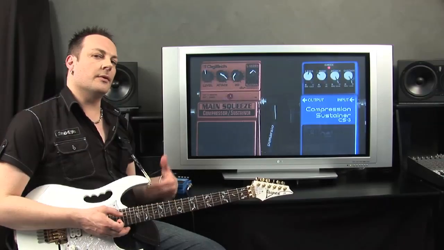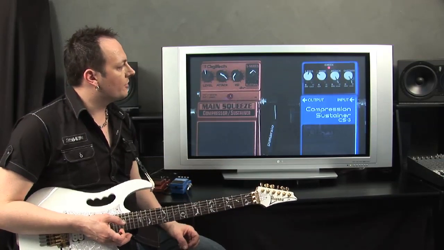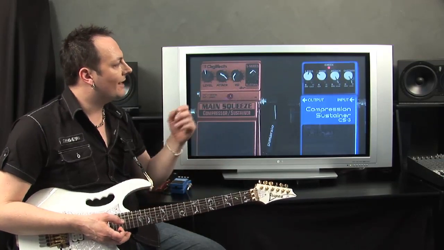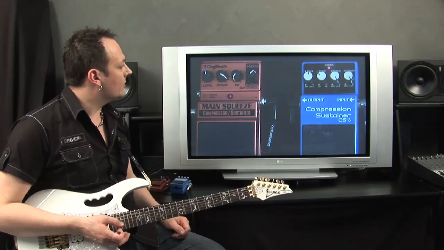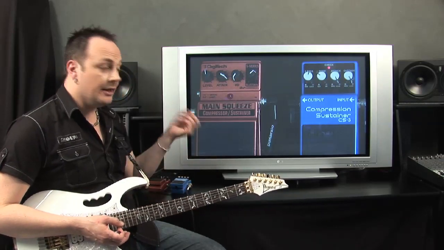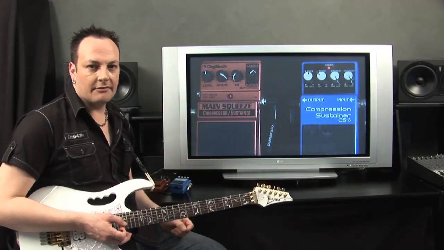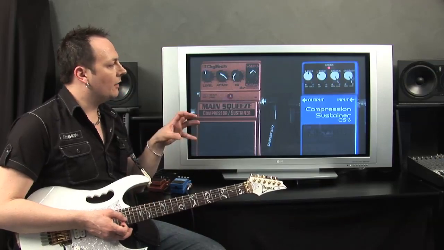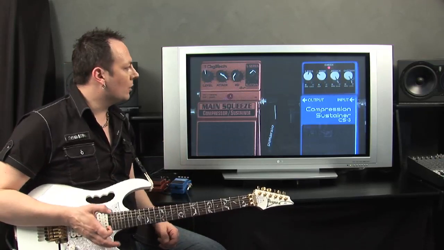Here we have two pedals that basically have the same bank of controls. The Boss compressor sustainer has a sustain, attack, tone and level, whereas the Digitech Main Squeeze has a sustain, EQ instead of tone, same thing, attack and level. So let's have a look at how these parameters relate to the studio compressor that we had a look at.